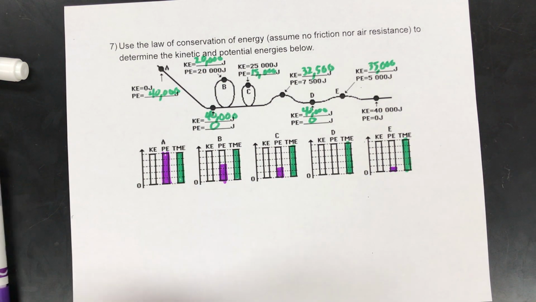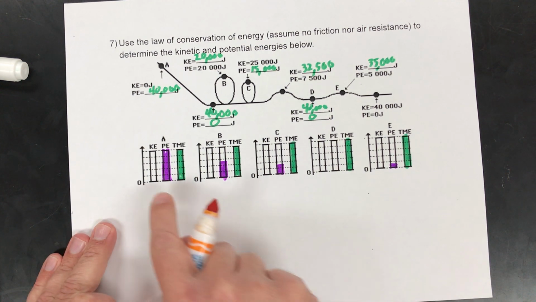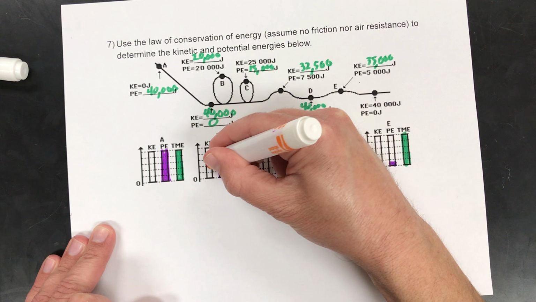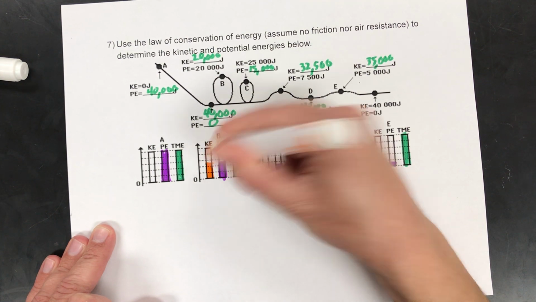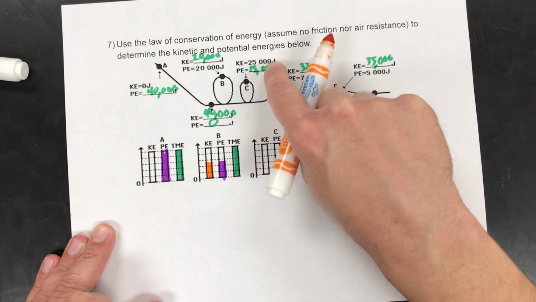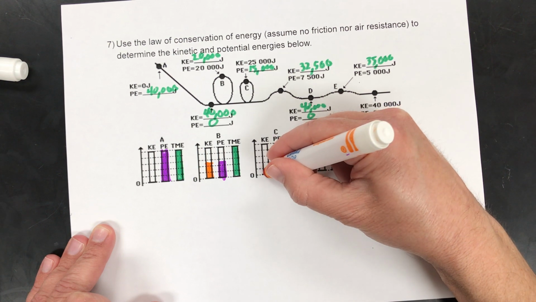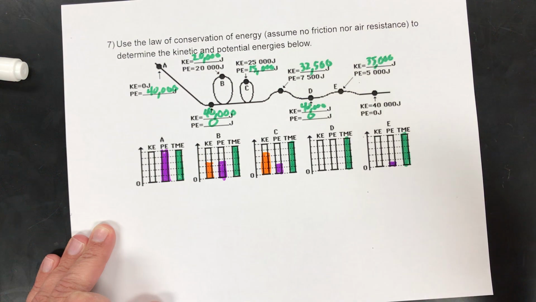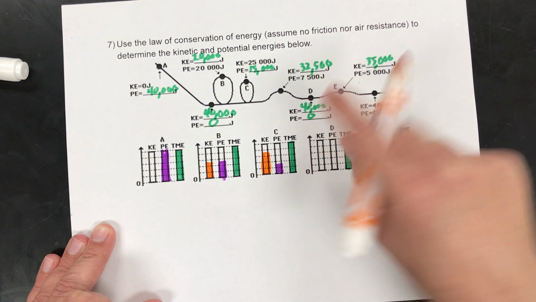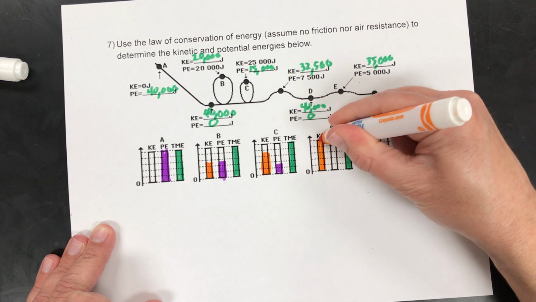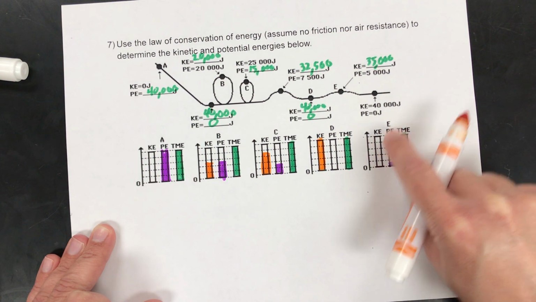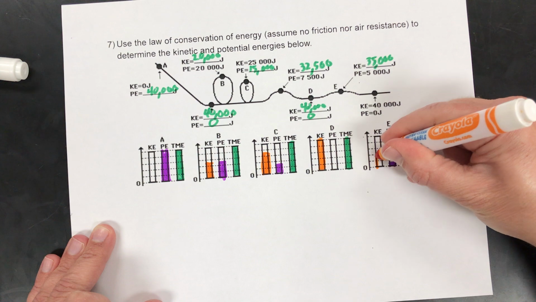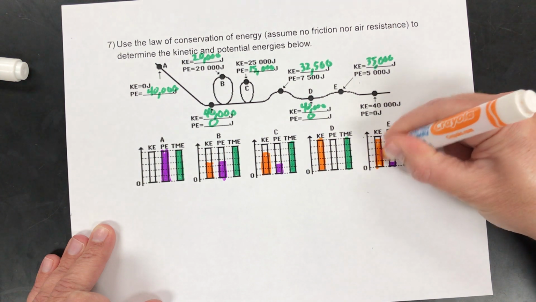Now let's go back in and fill in our kinetic energies here. In part A, we have no kinetic, leave it blank. In part B, half of it's kinetic, so 2.5 bars there will be filled in. At C, 25,000, so that will be just over 3 bars. And then part D, it's all kinetic, so we'll just completely fill that up. And then part E, 35,000 of it is kinetic, so that will be just over 4 bars there.